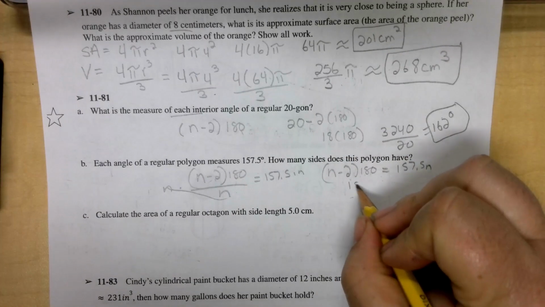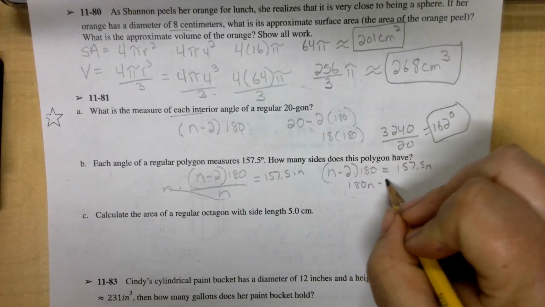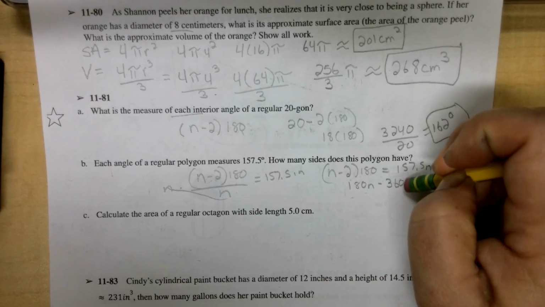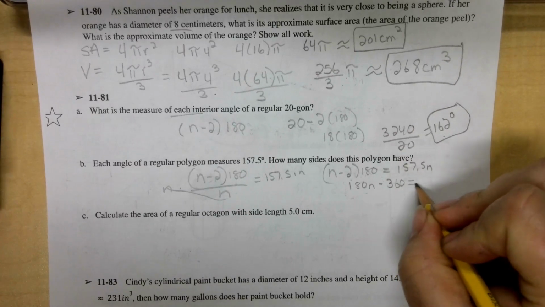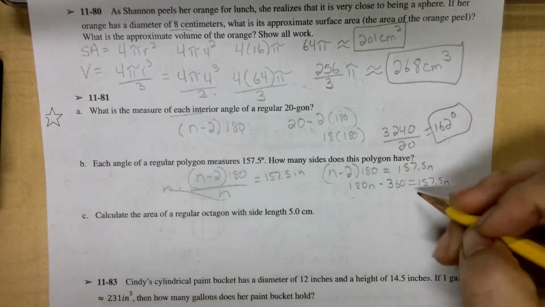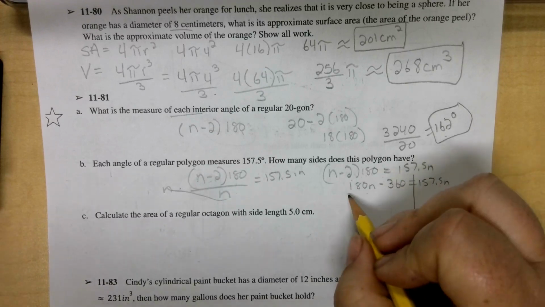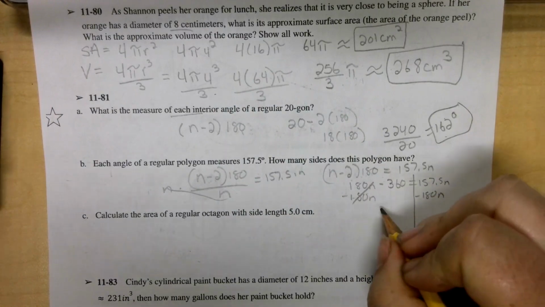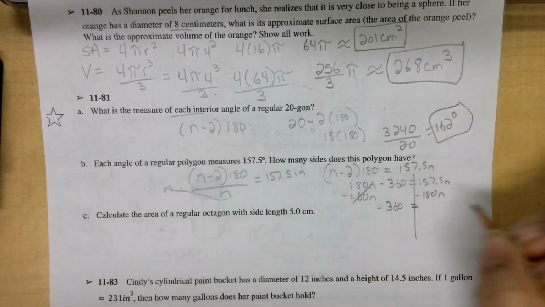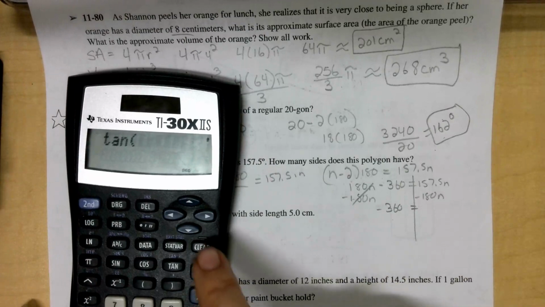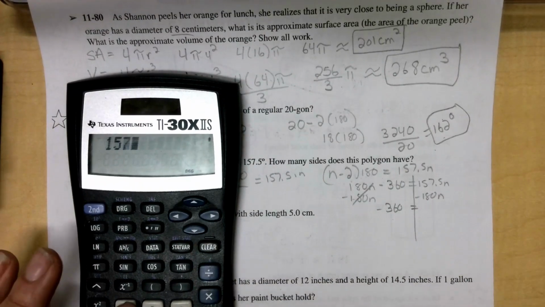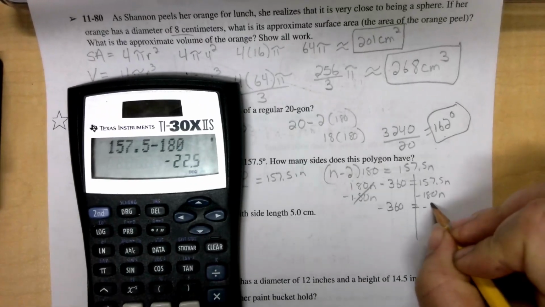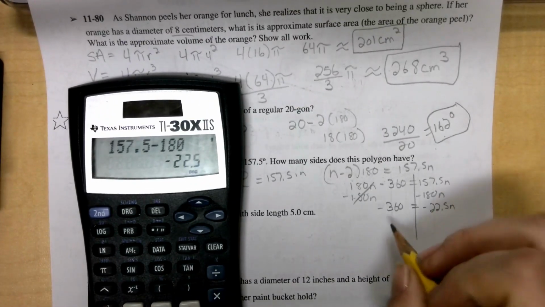Then I would cross distribute. 157.5 minus 180 is negative 22.5 n.